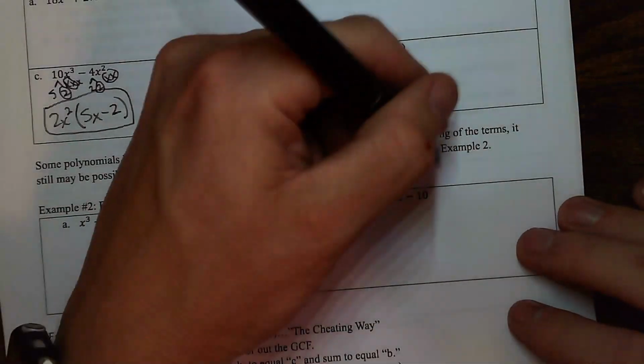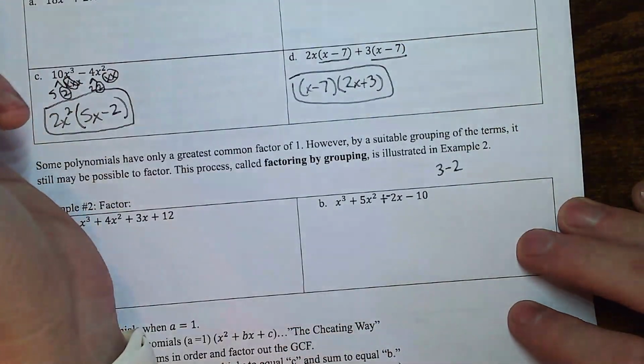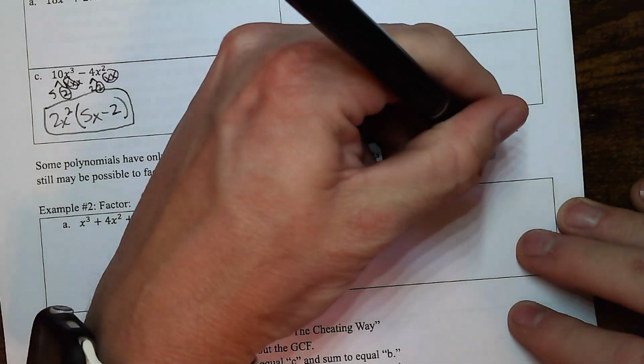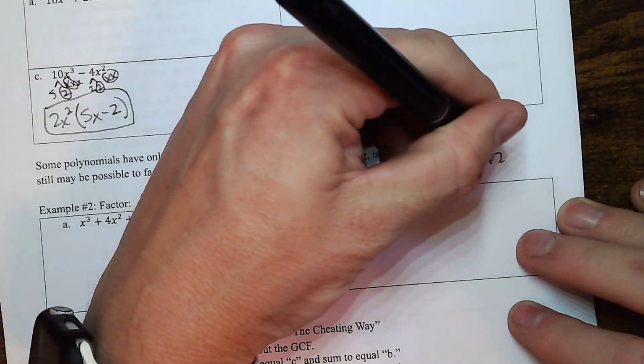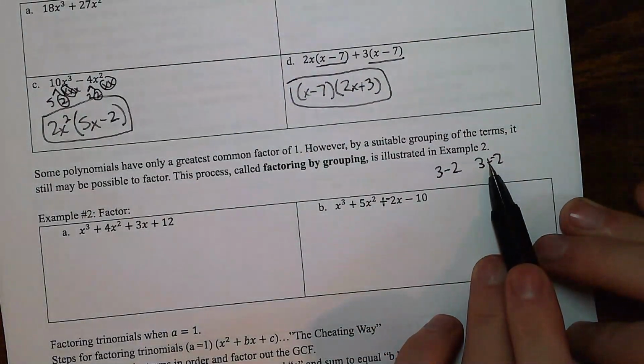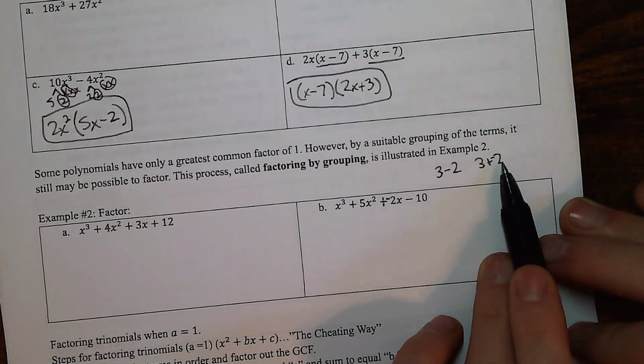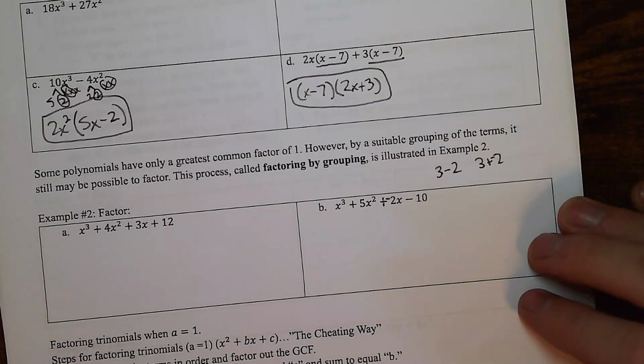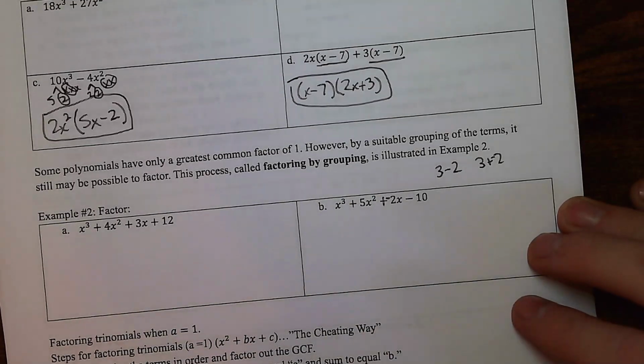But then the rule is, for example, if I have 3 minus 2, that's the same thing as saying 3 plus negative 2. Okay, so I'm allowed to change that sign, but I have to change the sign of the quantity directly to the right. So the quantity directly to the right is 2x, so I change it to negative 2x.